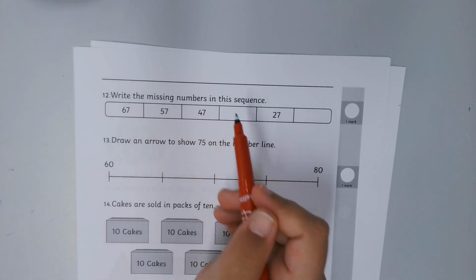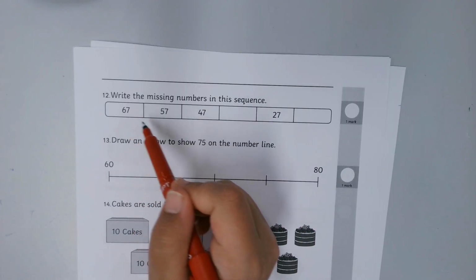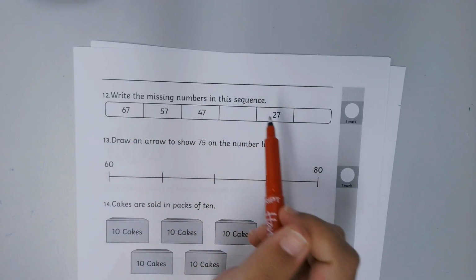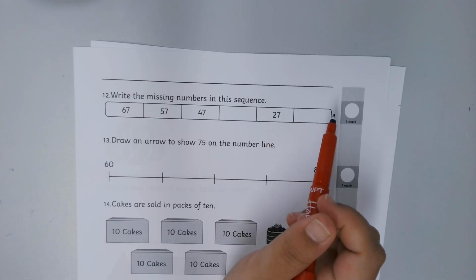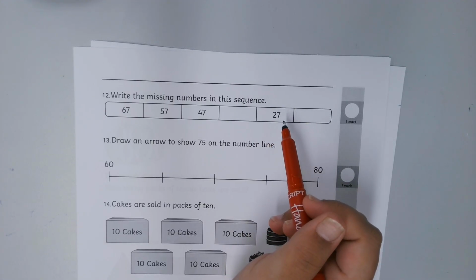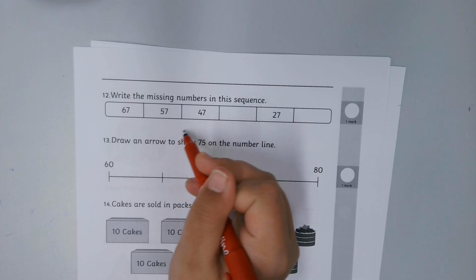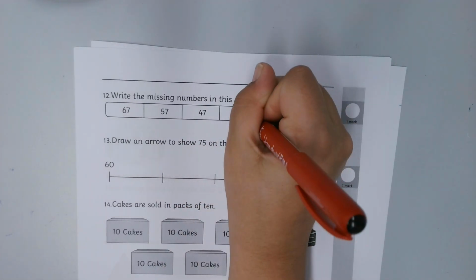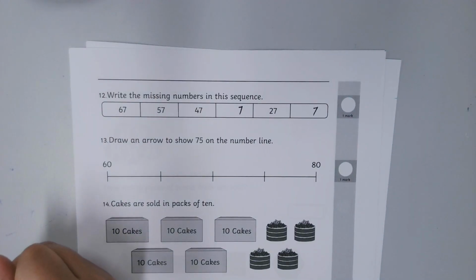Write the missing numbers in this sequence. 67, 57, 47, something. 27, something else. I need to see what the pattern is here. All of my numbers end with a 7. I think it's safe to assume that these numbers will also end in a 7.